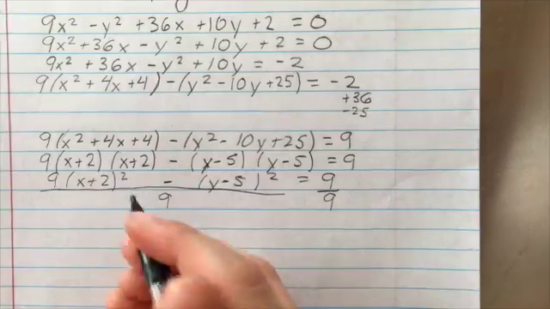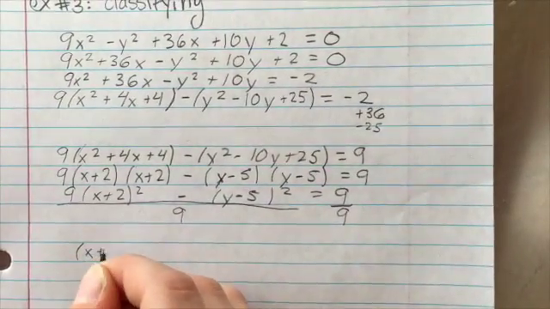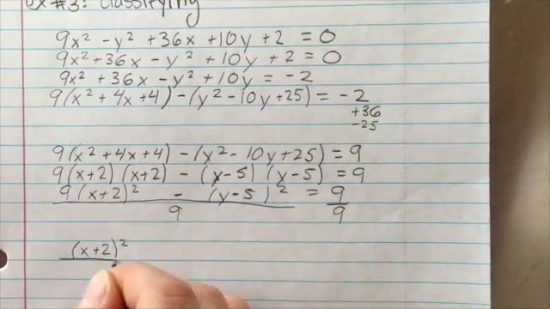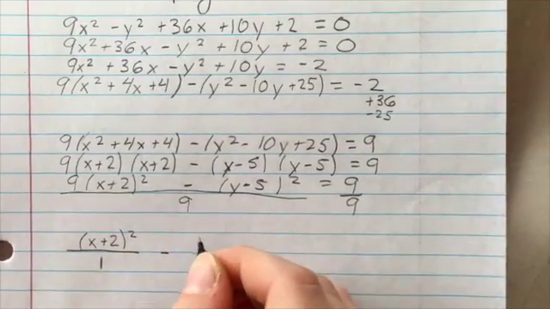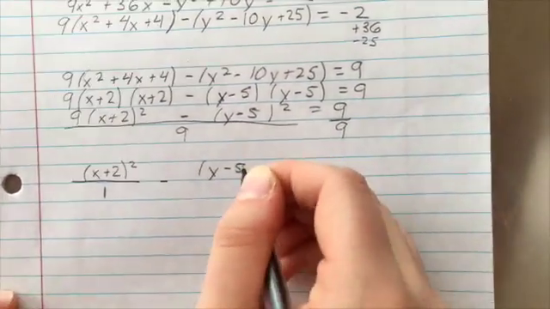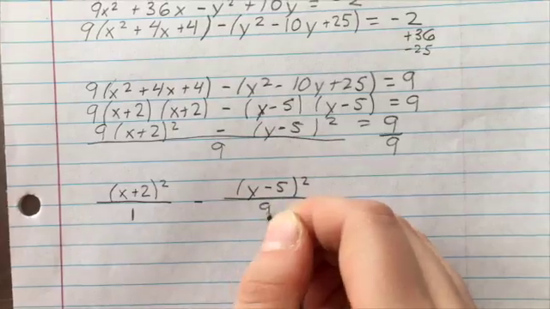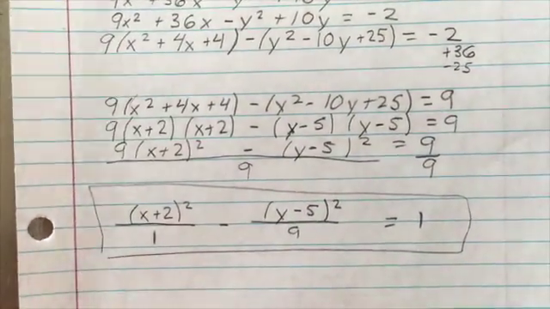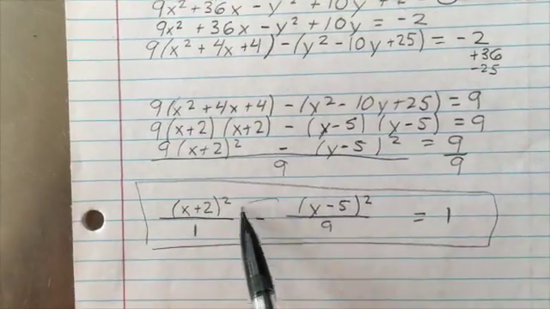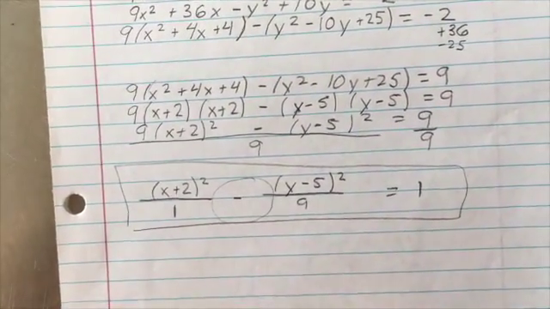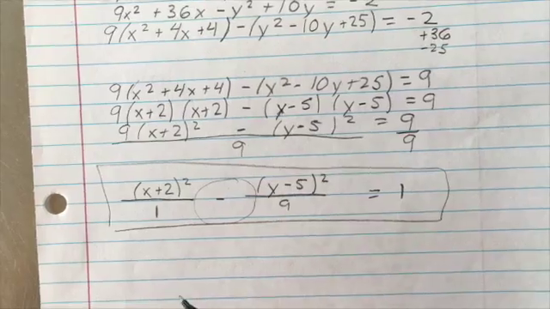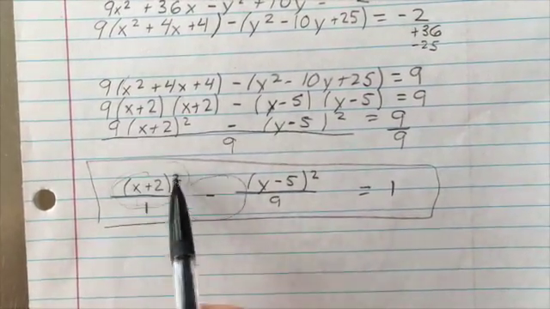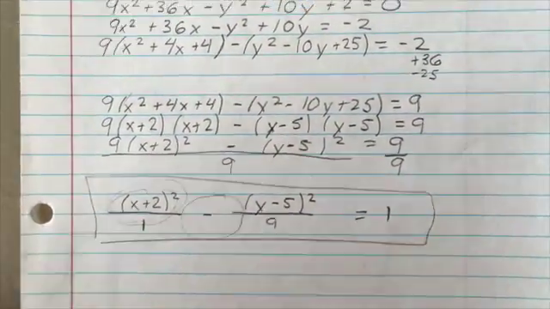So 9 divided by 9 is 1, so it's going to be (x plus 2) squared over 1 minus (y minus 5) squared over 9 equals 1. And this right here is your equation, so you know it is a hyperbola because of this subtraction sign here, and you know it'll be horizontal because the x value is first. Bingo.